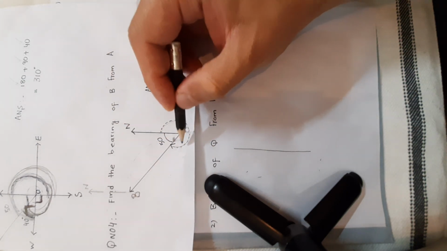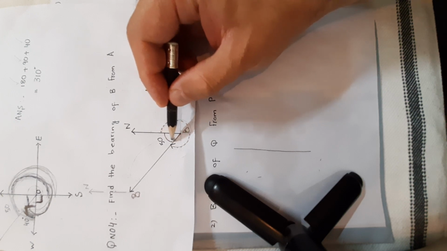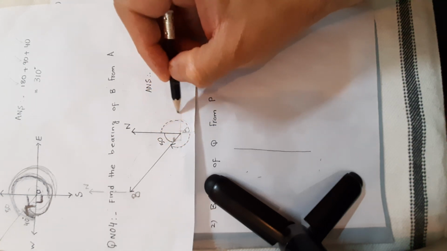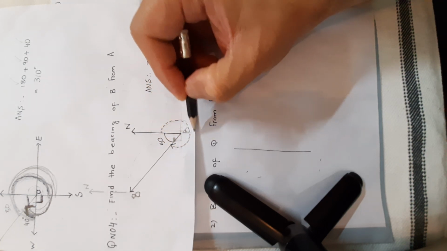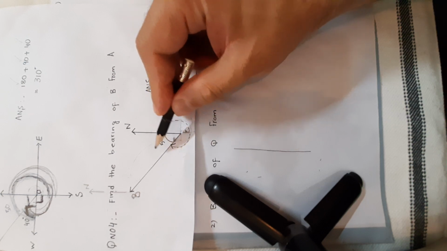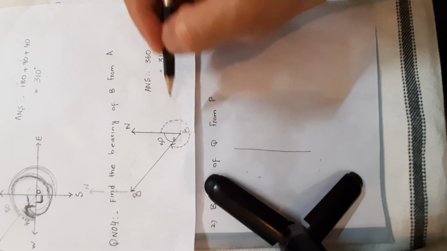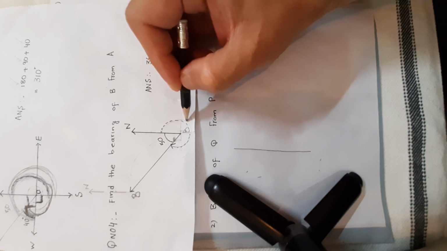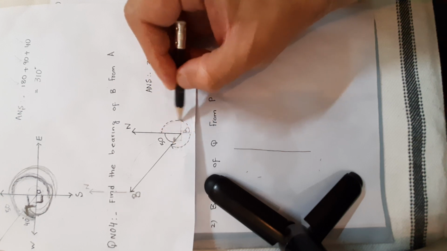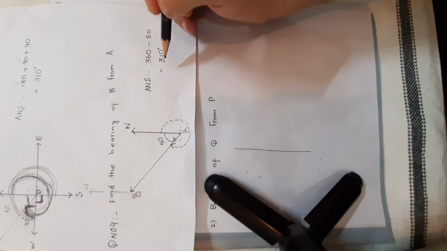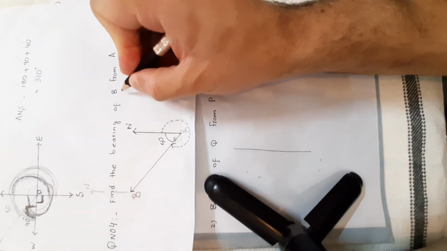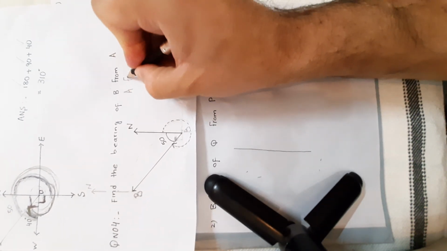Now this is simple. This is given in your question. This is 50 degree. Now this total angle that is a circle, this total is 360 degree. So 360 degree minus 50 degree will give you 310 degrees. So the bearing of B from A is 310 degrees. Now if I change my question and I ask you to find bearing of A from B.